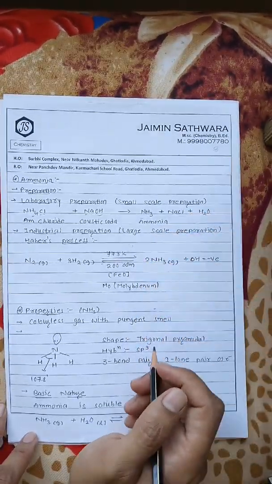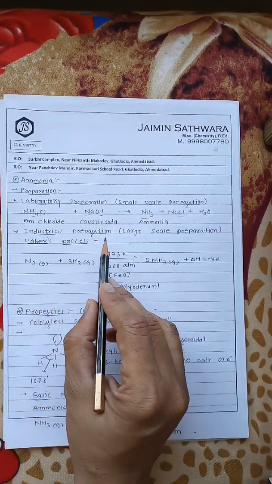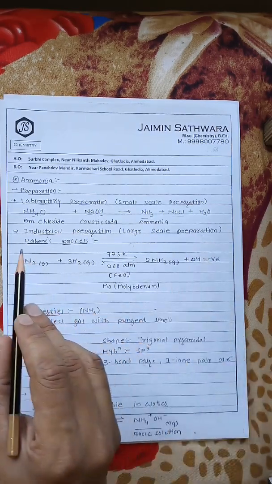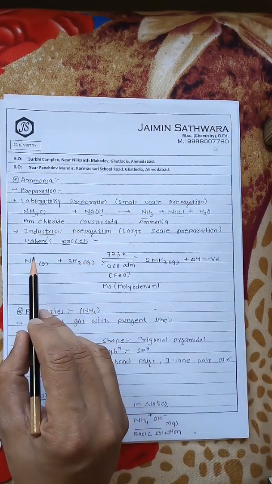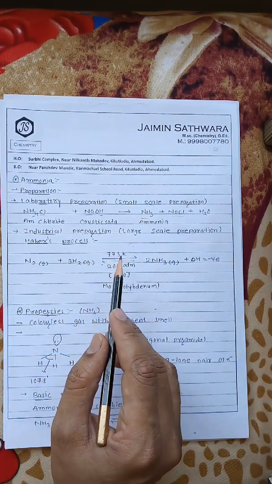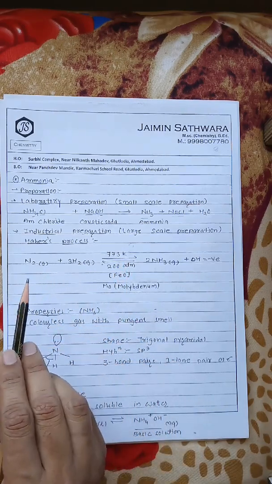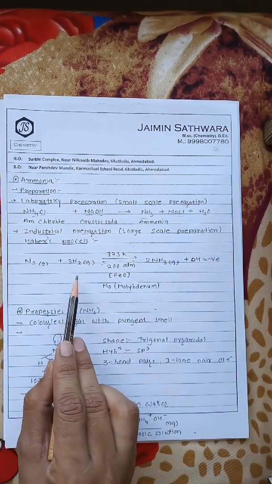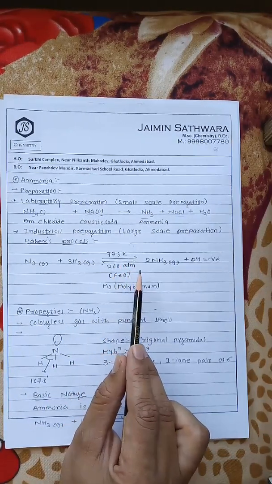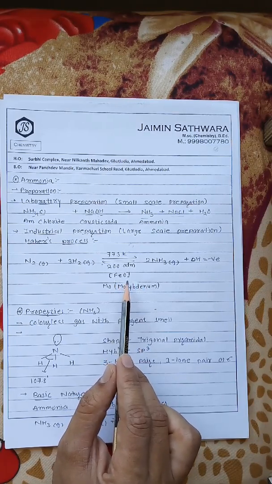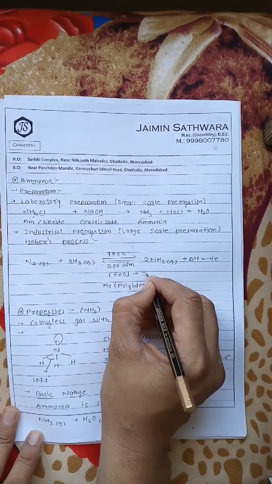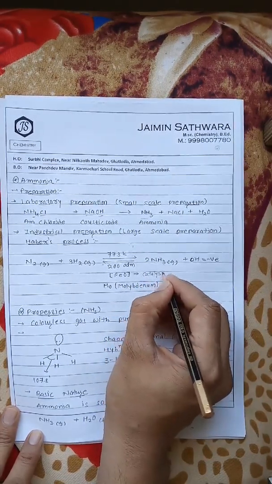Industrial preparation of ammonia, also known as large scale preparation. Here we can prepare ammonia in industry with the help of Haber's process, as we discussed. Nitrogen on reaction with hydrogen at 773 Kelvin temperature, 200 atmosphere pressure in the presence of iron oxide. This iron oxide acts as a catalyst during the reaction.